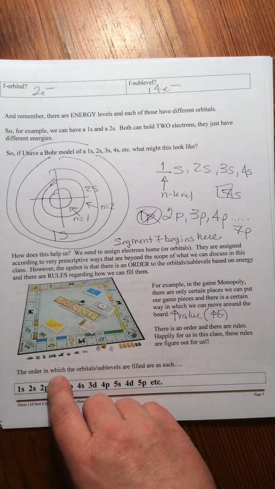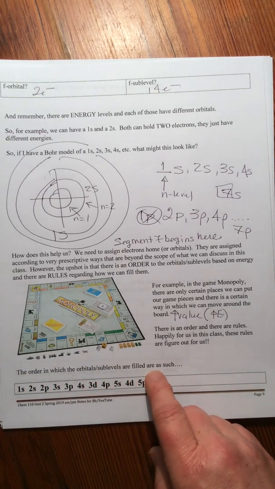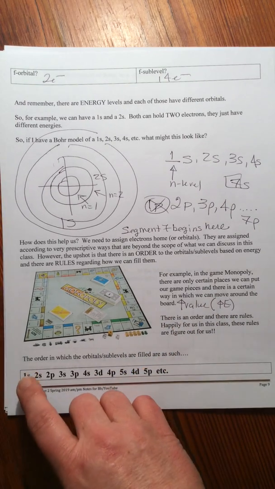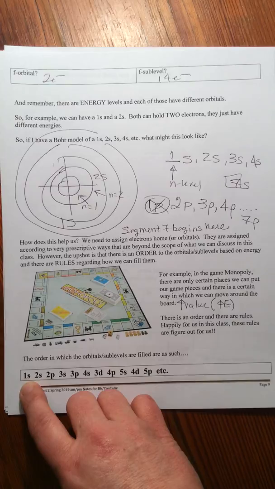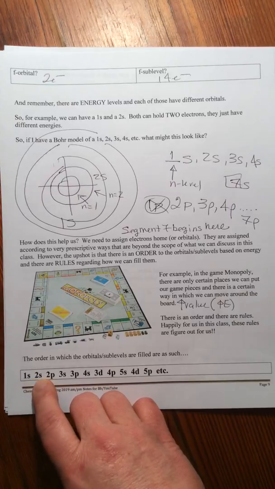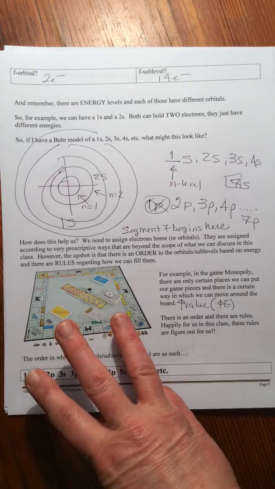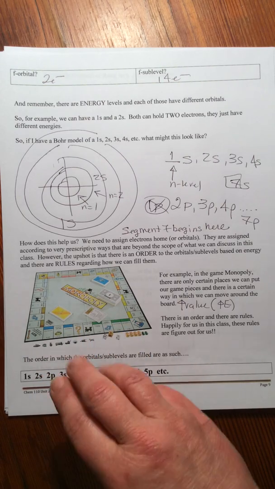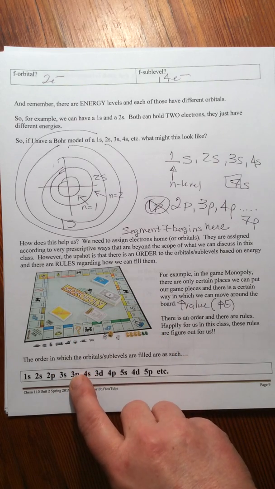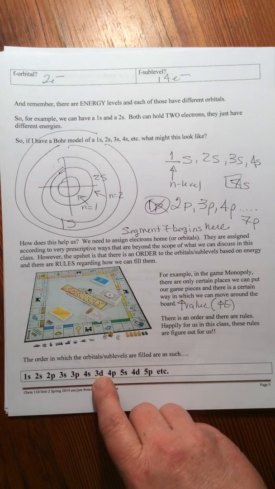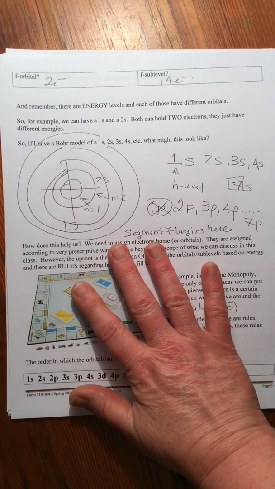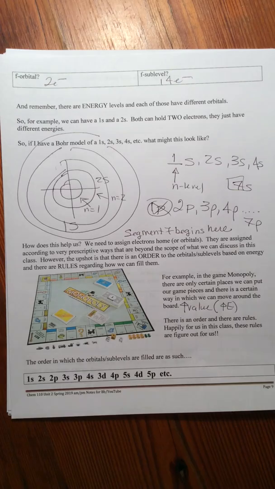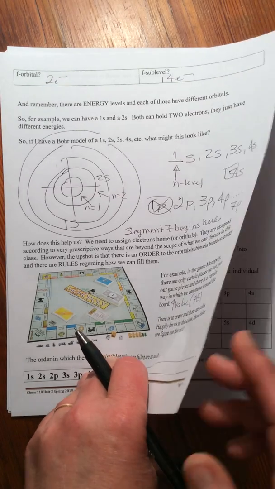Okay, so the order in which the orbitals or sublevels are filled are as such. The order is the order and it never changes. 1s has to be filled first, 2s, then 2p. Remember, there's 3 opportunities in 2p. 3s, 3p, 3 opportunities within that. 4s, 3d. Remember, there are 5 opportunities within 3d. 4p, 5s, etc., etc. That never changes.